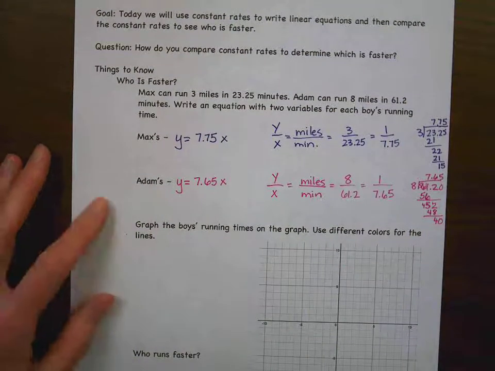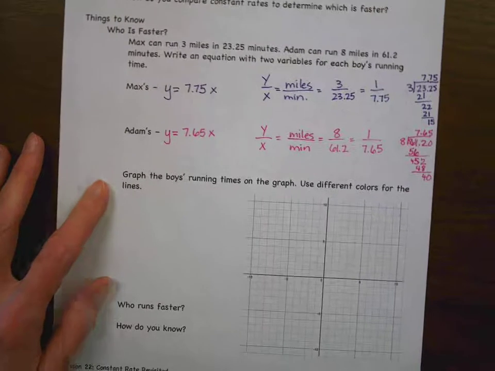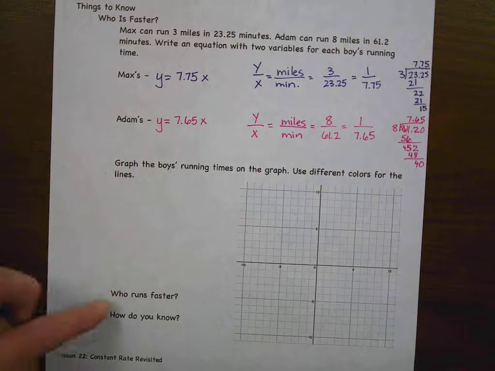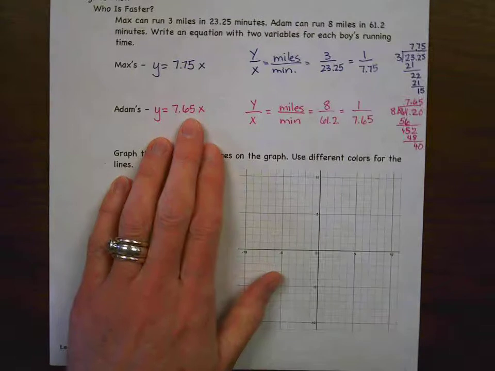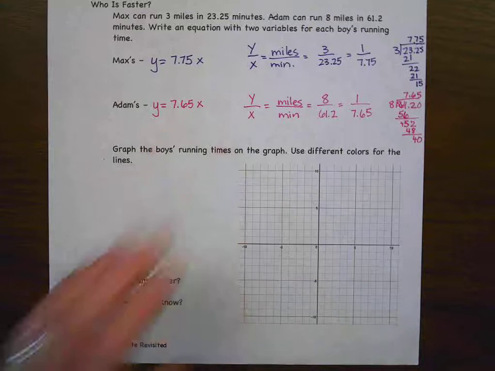Like it says, write an equation with two variables for each boy's running time, which we did. Then it says, graph the boys' running time on the graph. Use different colors to represent the lines. Once we get done graphing, we have to decide who runs faster and how we know. Okay, so we can graph this. We just have to figure out where we would like it to sit.